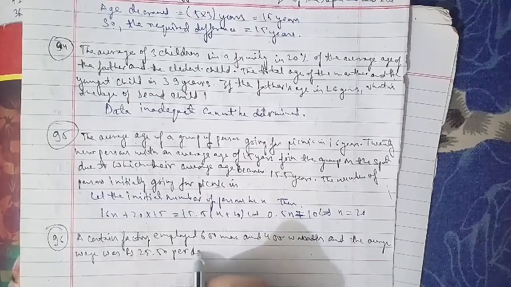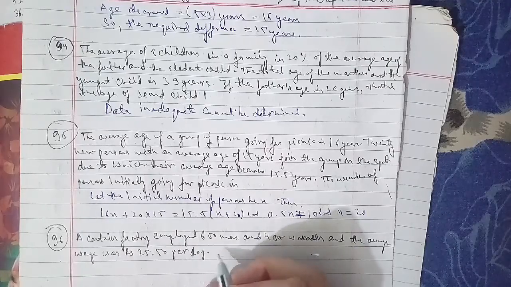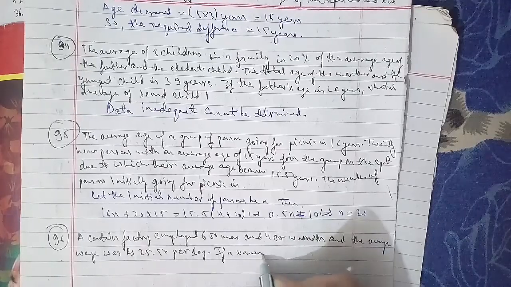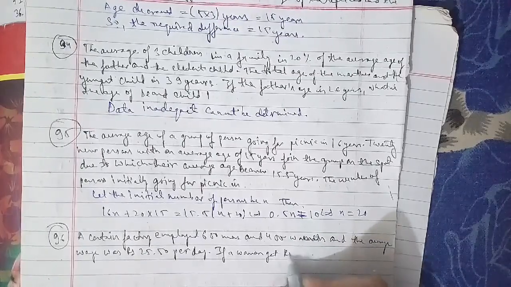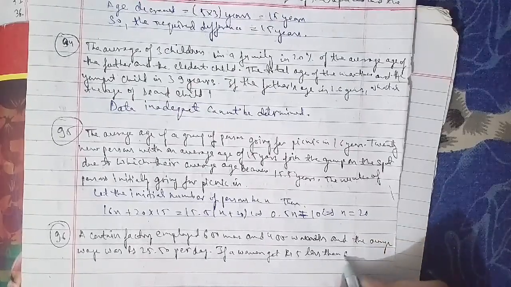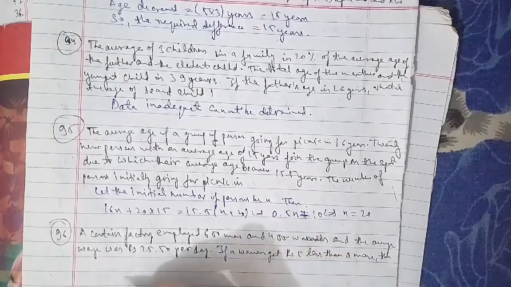The options: A, man rupees 25 and woman rupees 20. B, man rupees 27.50, woman rupees 22.50. C, man rupees 30 and woman rupees 25. D, man 32.50, woman 37.50. So this is the question.